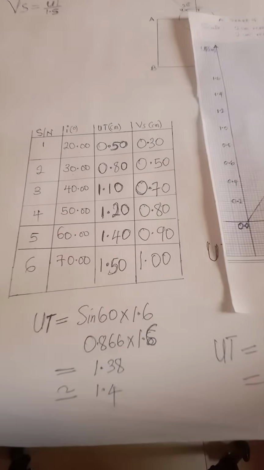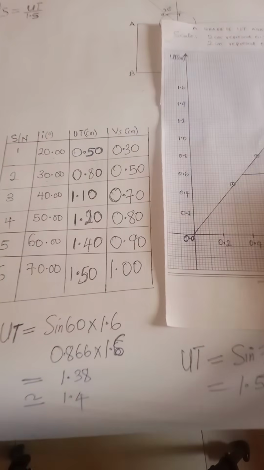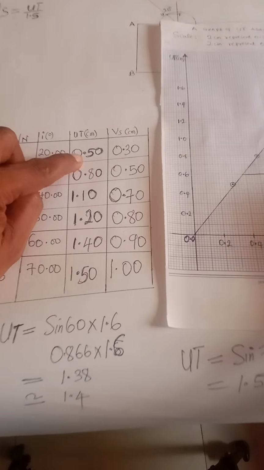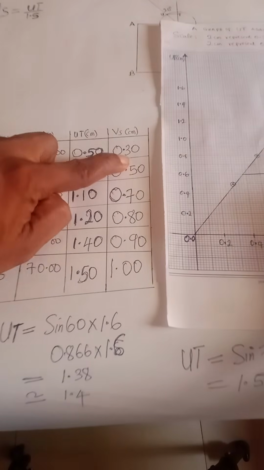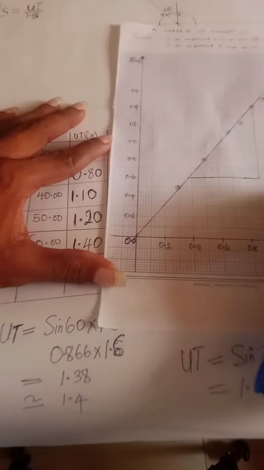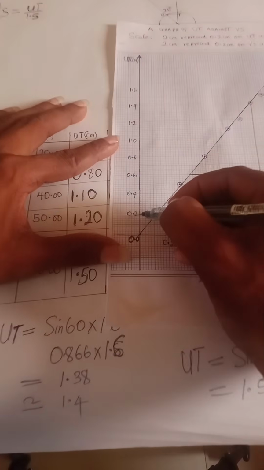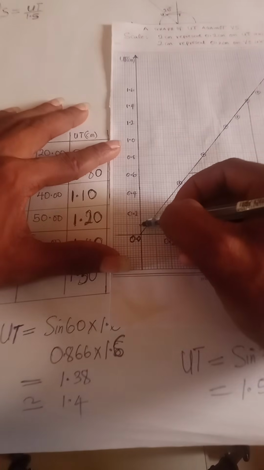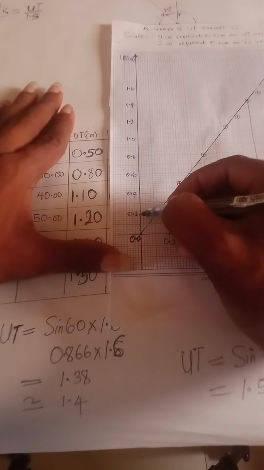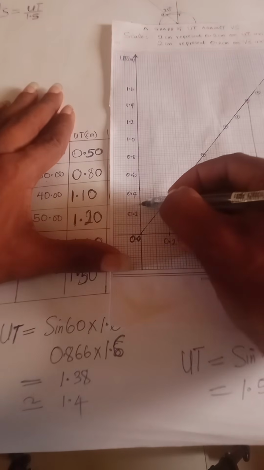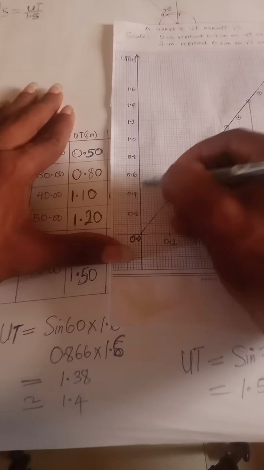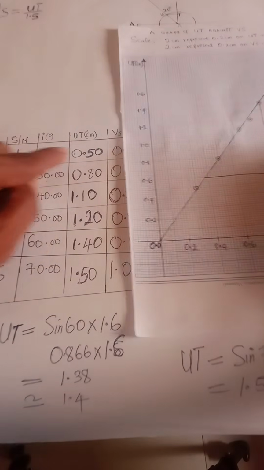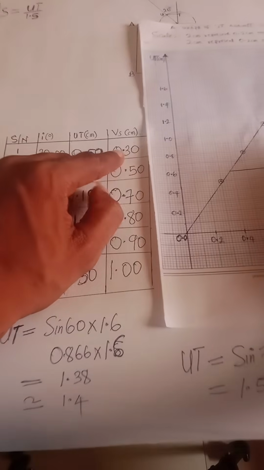So what you are plotting is that when UT is 0.5, my Vx is 0.3. If here is 0.2, which means that this here is 0.1, 0.2, 0.3, 4, 5, 6, just like that. So when it is 0.5, Vx is 0.3.